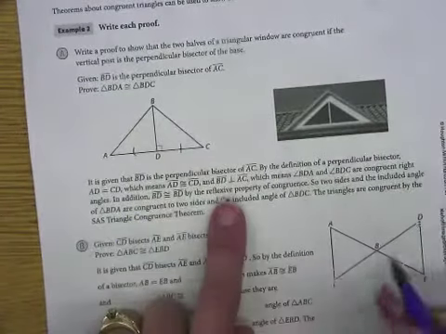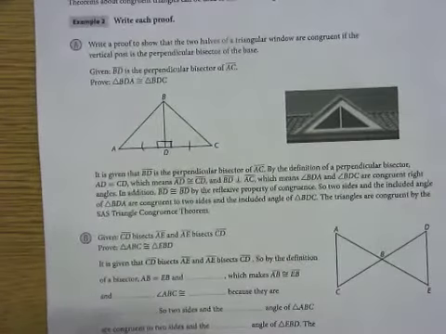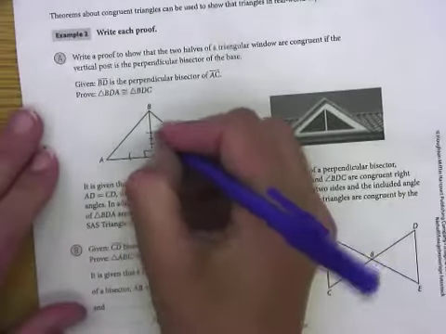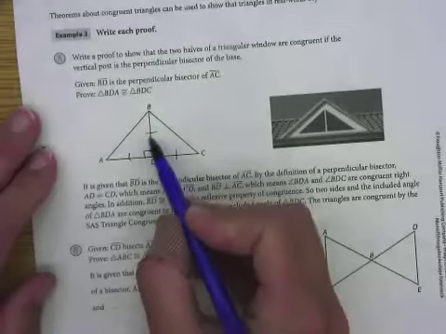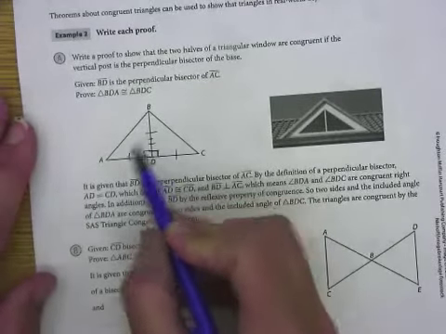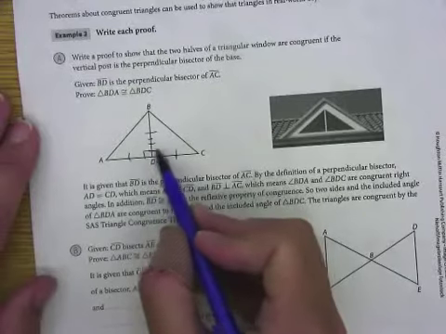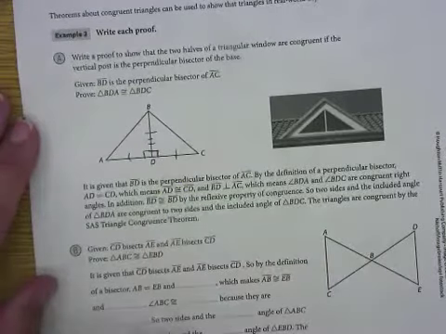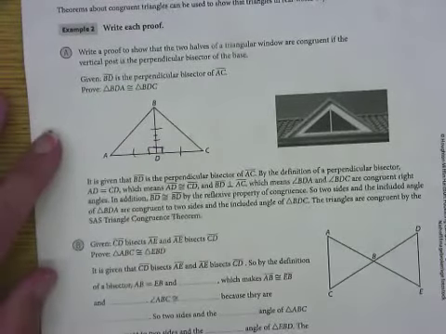I also know that BD is perpendicular to AC, so I know these angles are congruent right angles. And then finally, because of the reflexive property, I know that segment BD is congruent to itself, so I have this segment is congruent to itself. This segment is congruent to this segment, and then the corresponding included angles between those sides are congruent. So that's why these triangles are congruent by side angle side.